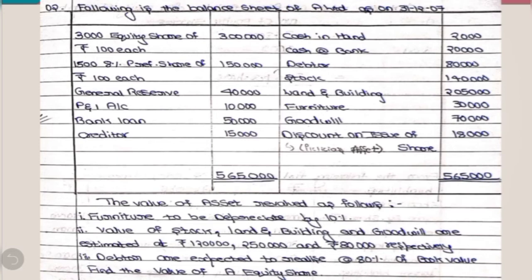So here again we have to follow the intrinsic value method. In the first step we will calculate what is the net asset available for the equity shareholders. For that we have to write the present market value of various kinds of assets. Coming to cash in hand and cash at bank, it is already in cash form, so you have to write it as it is.